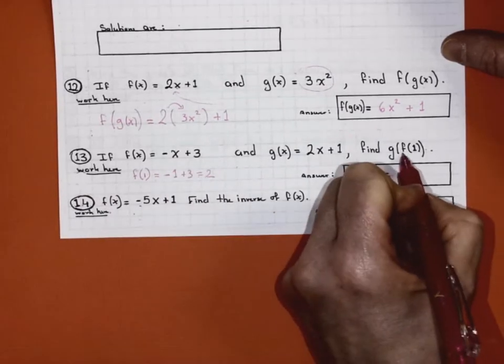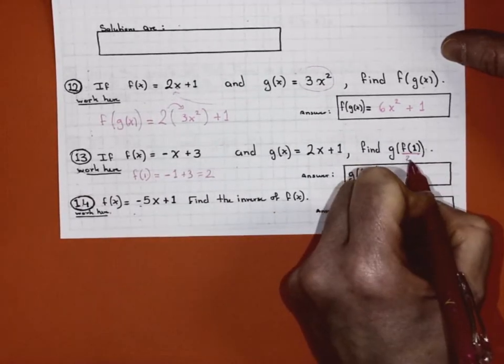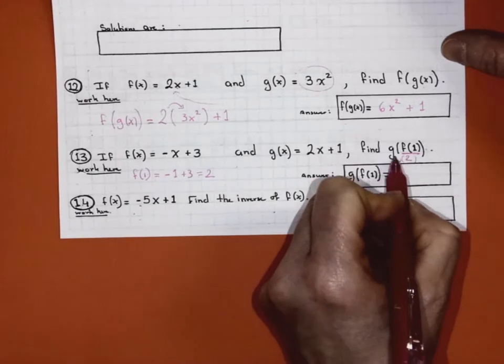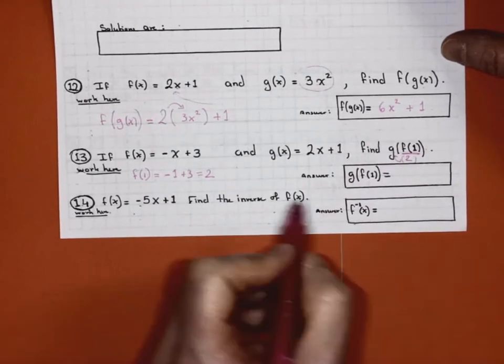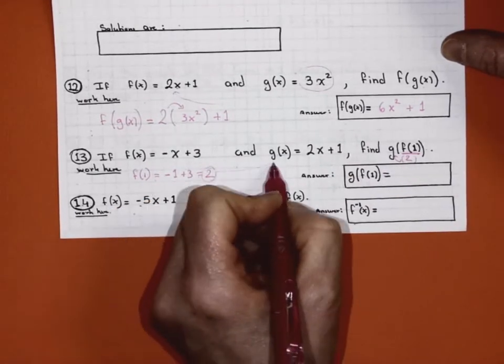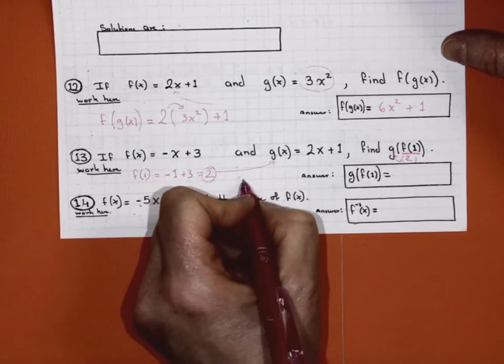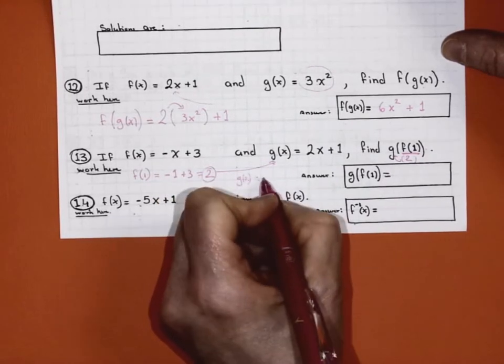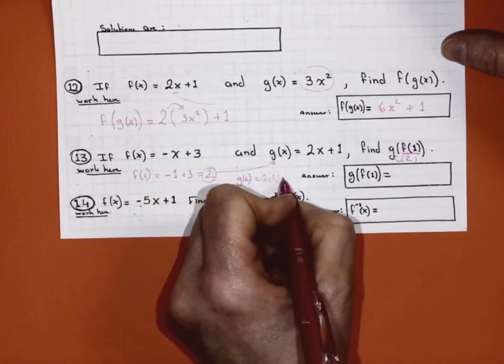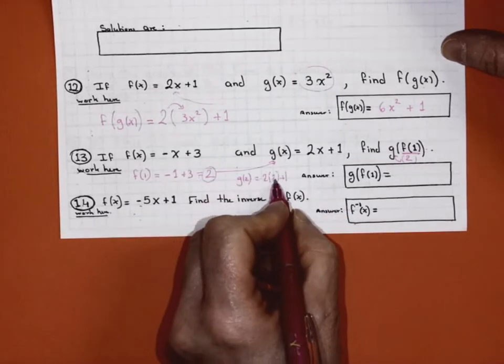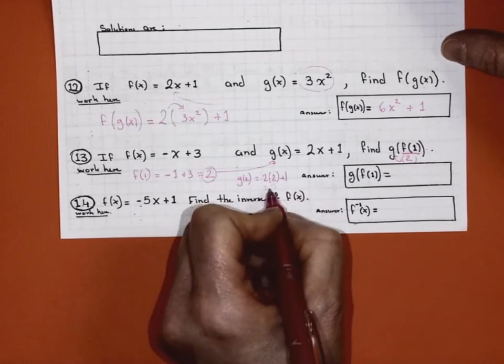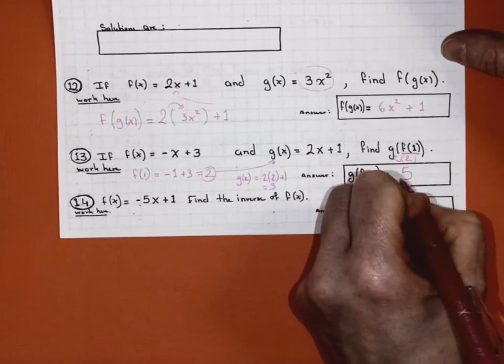Now all of that here becomes a 2. Now I'm going to take that 2 and plug it into g. So I need g of 2, and that will equal 2 times 2 plus 1, and 2 times 2 is 4, plus 1 is 5. So the final answer here will be 5.